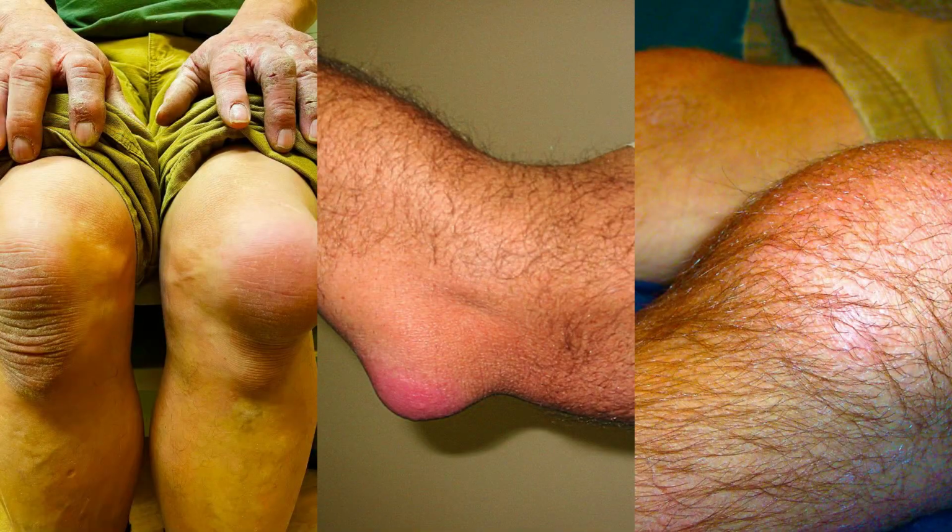It's essential to consult with a healthcare professional for proper diagnosis and treatment, especially if symptoms persist or worsen despite home remedies. In some cases, more intensive treatments such as corticosteroid injections or physical therapy may be recommended.